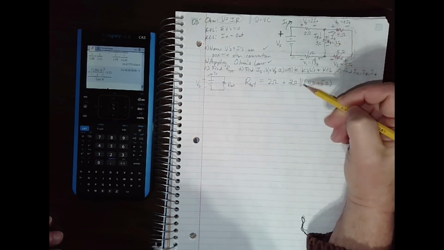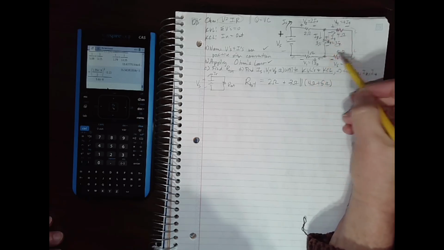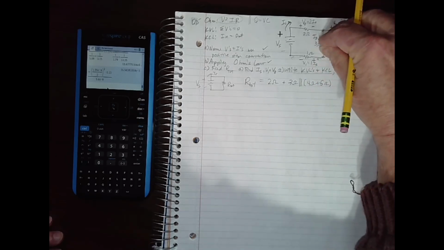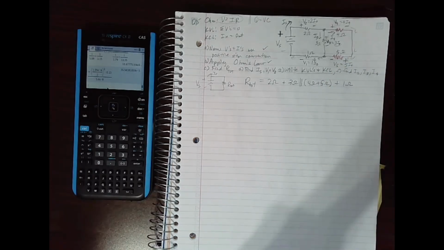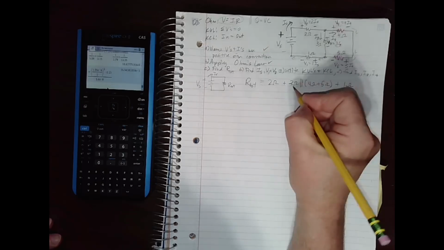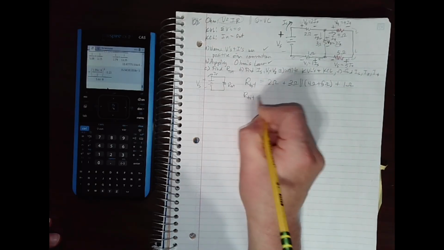Because those are in series. So parallel is this, series is pluses, right? So we've got the 3 ohm in parallel with that, and then when that becomes 1, that is in series with the 1 ohm. So I'm going to add 1 ohm onto there. Okay? So that would be my equation for R total. Well, a kind of a symbolic equation.